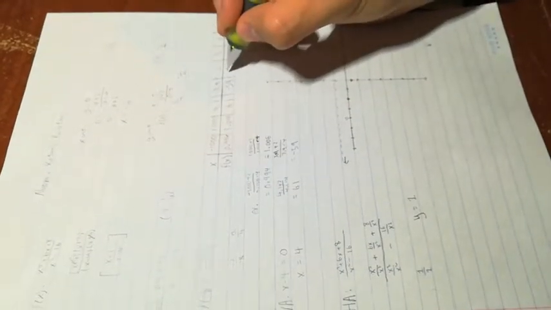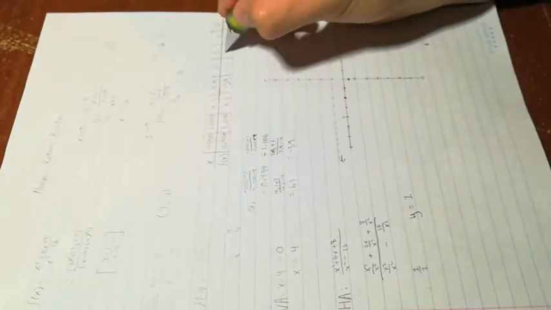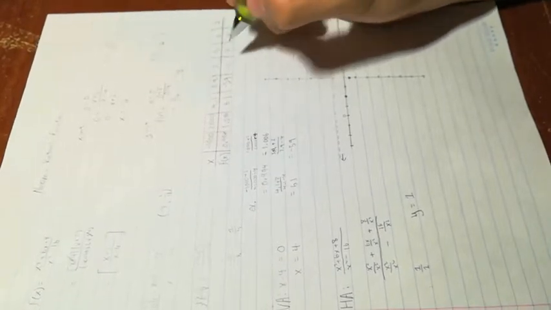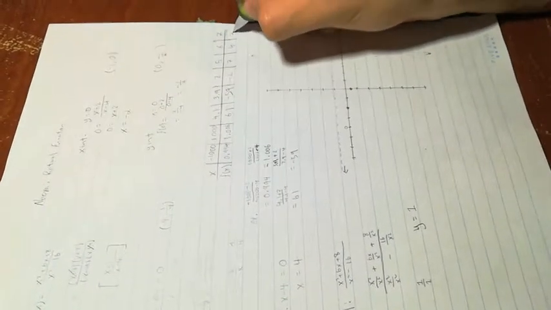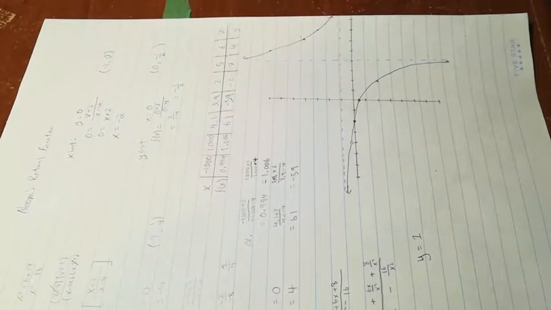Now we just have to figure out the last bit of the points that we need. Once we have these, we'll just plot them onto the graph. And then when we connect the graph, it will look like this.